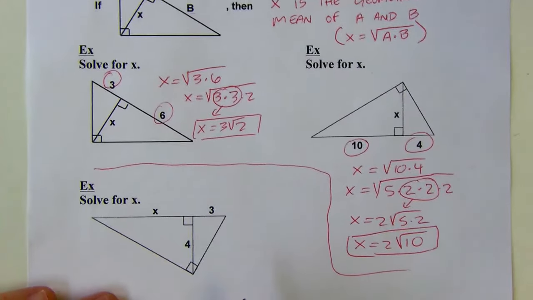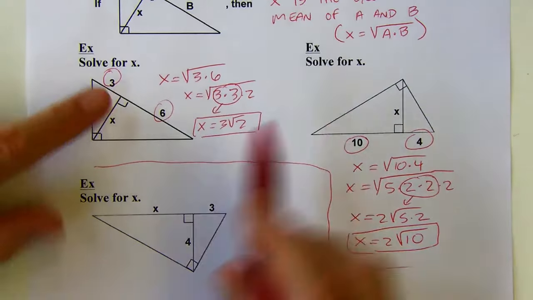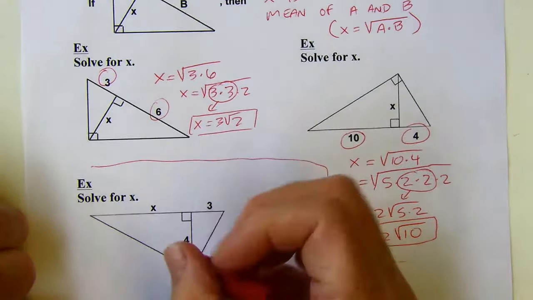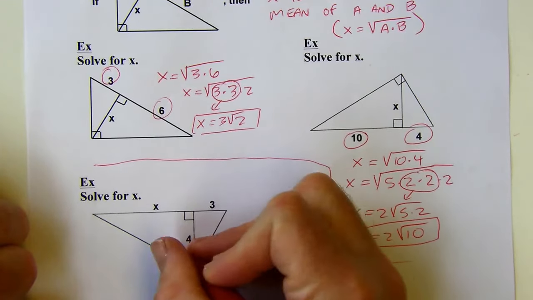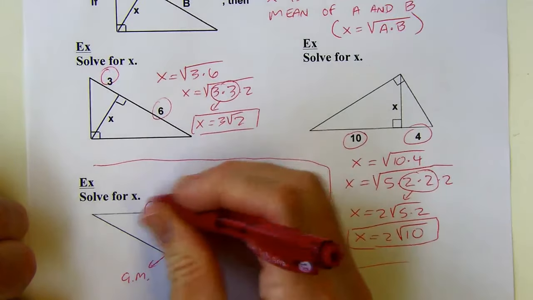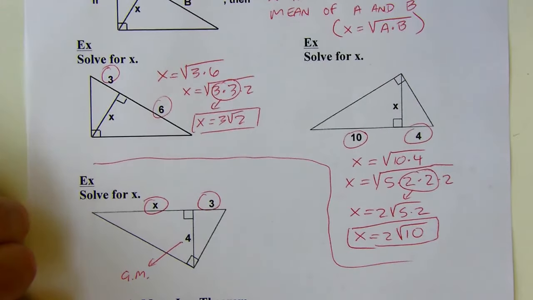So this is a little trickier. On the last two problems, the x was the altitude, but here the 4 is the altitude. So that means this is going to be the geometric mean between these two pieces. So be careful when you set that up, right?